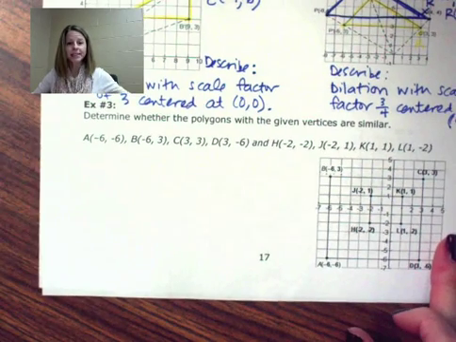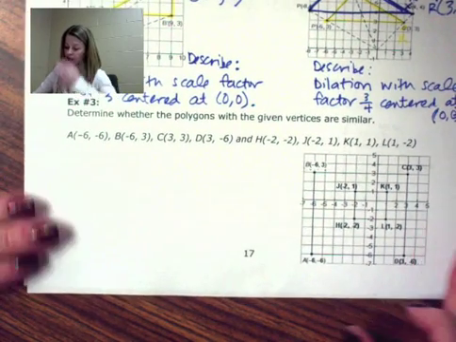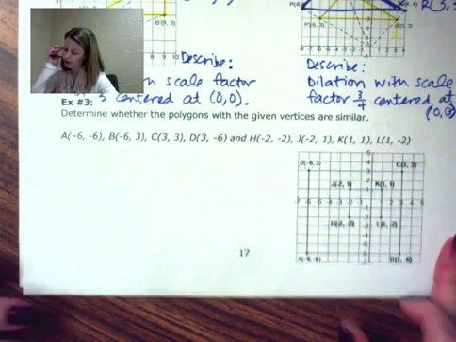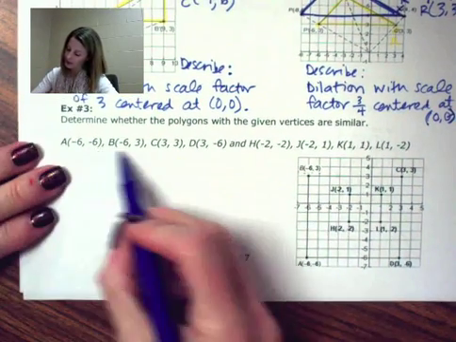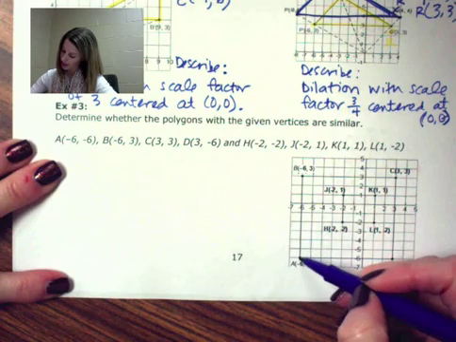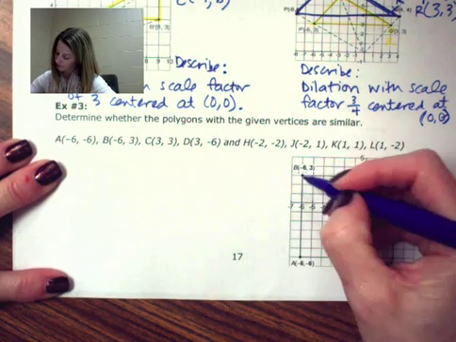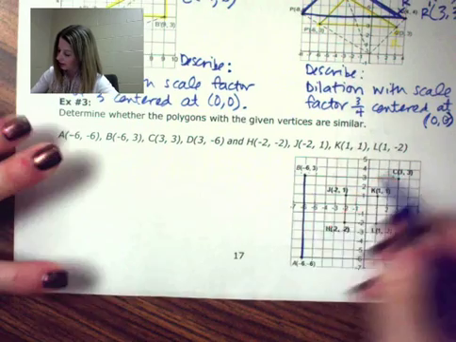Okay. Number 3 says we want to determine whether the polygons with the given vertices are similar. So we've got A, B, C, D. I'm going to go ahead and outline it in blue.